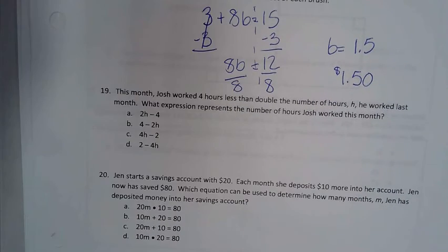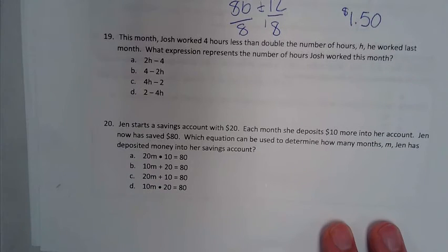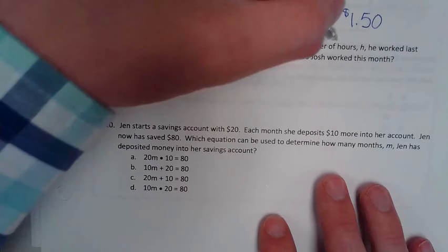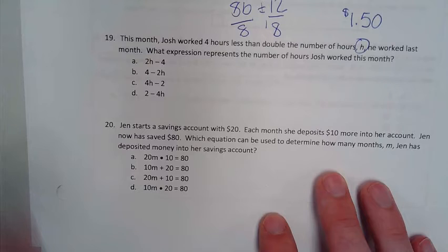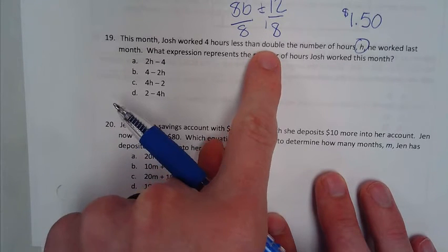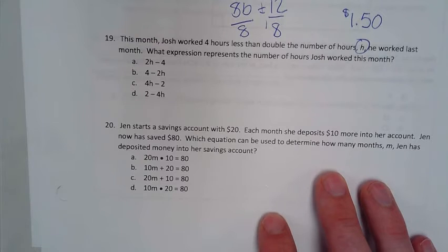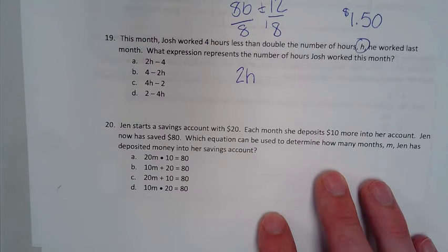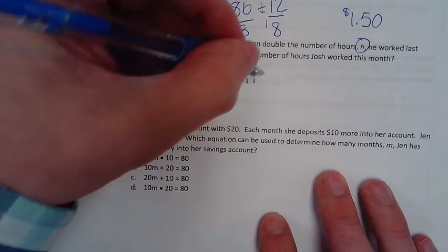Number 19. This month, Josh worked 4 hours less than double the number of hours H he worked last month. So the number of hours he worked last month is H. If he works double that, the way I double things is by multiplying it by 2. So H times 2 is 2H. What is 4 less than 2H? Well, whatever 2H minus 4 is.